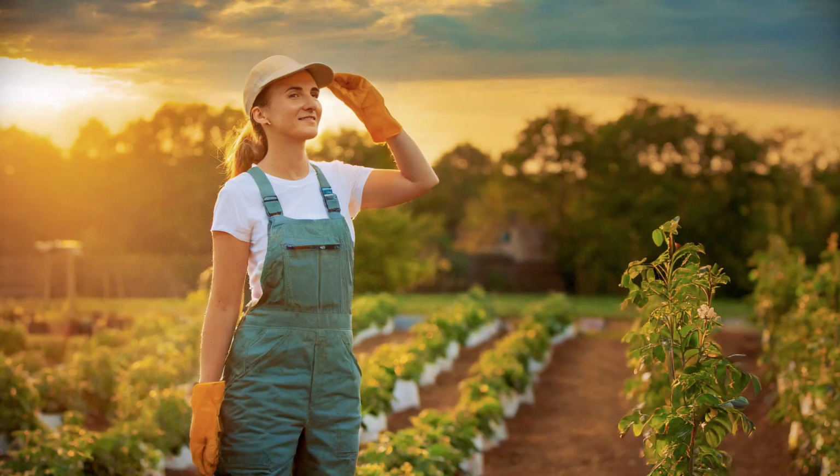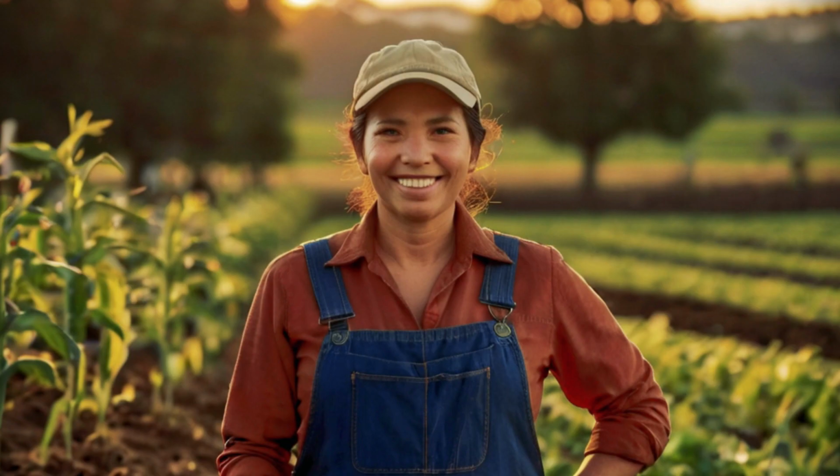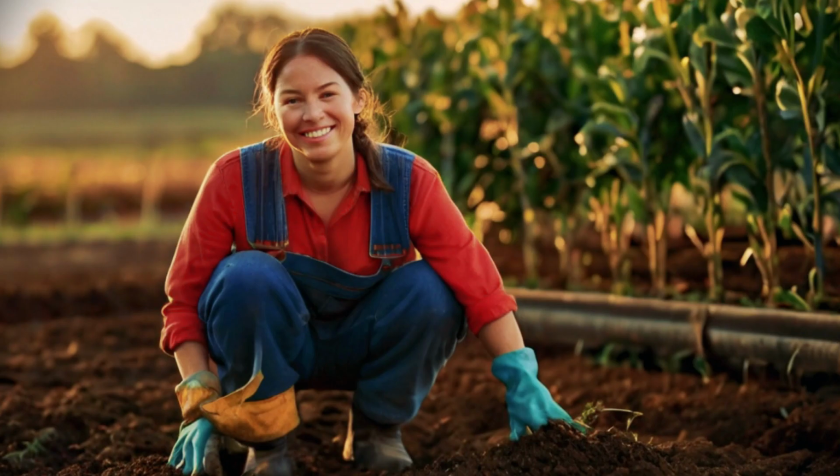Tangra AI, Firefly, Leonardo, Simplified.